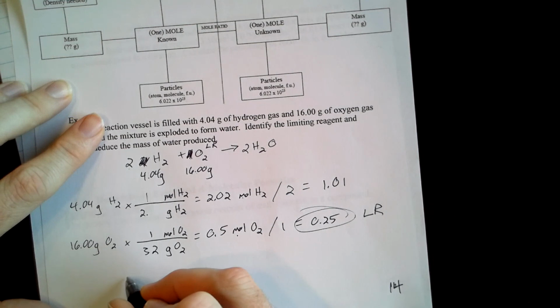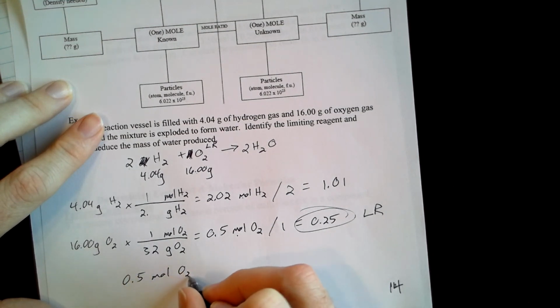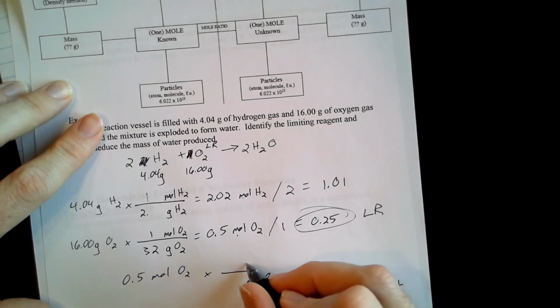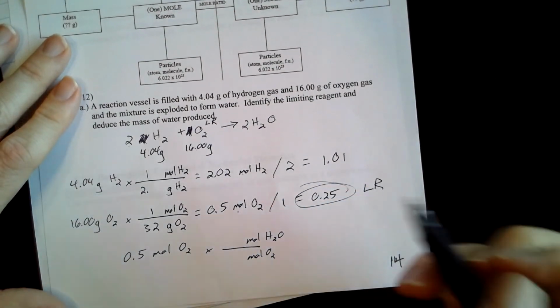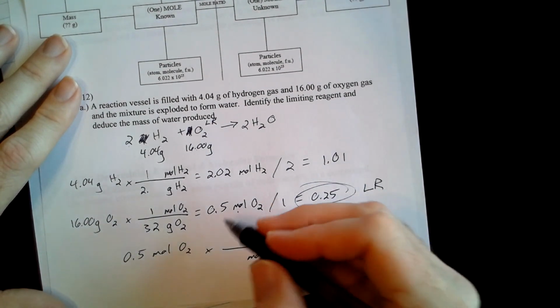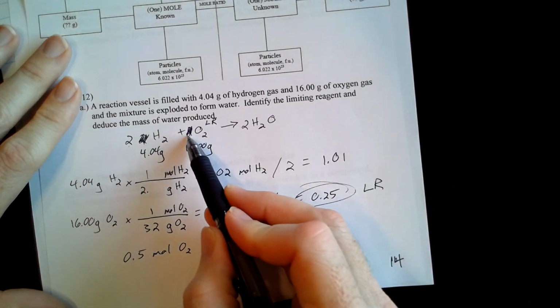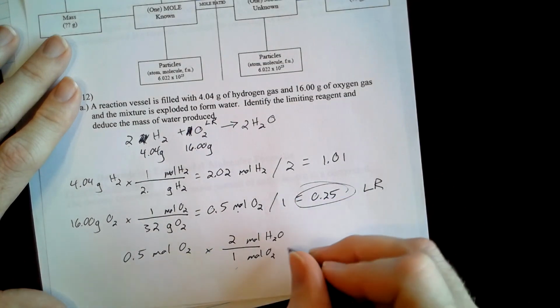Now the mass of the water produced, I just showed you, was going to be 1 mole. But if we have 0.5 moles of O2, let's convert moles of O2 to moles of H2O using that mole ratio. We get the mole ratio from the coefficients in the equation.